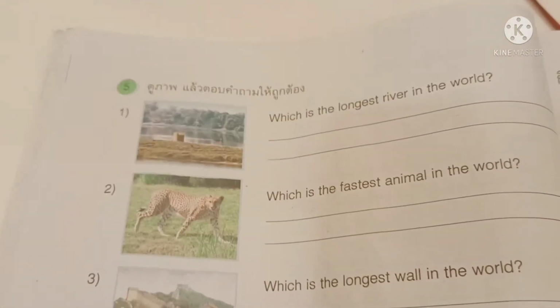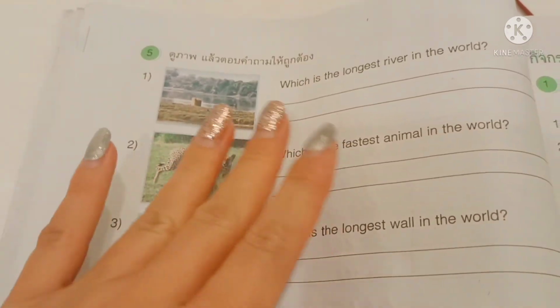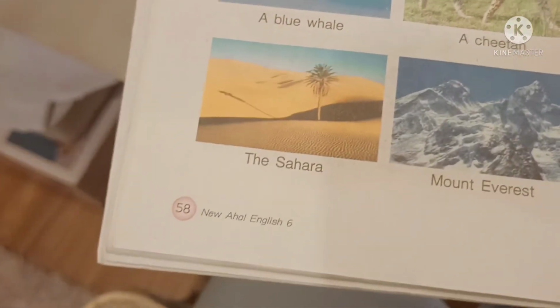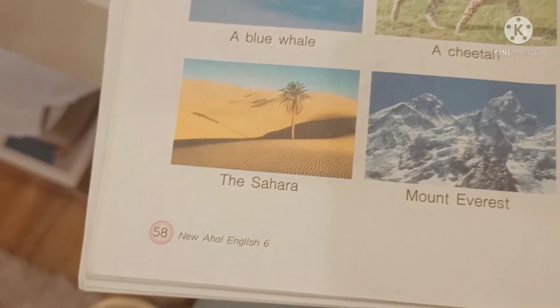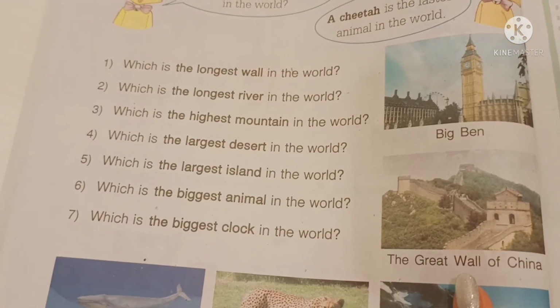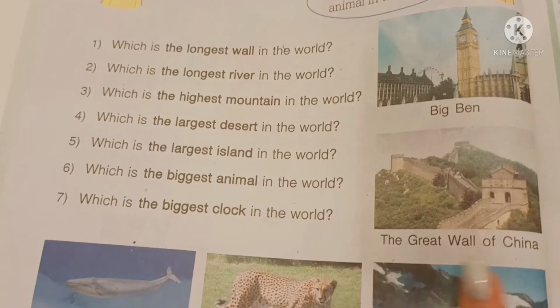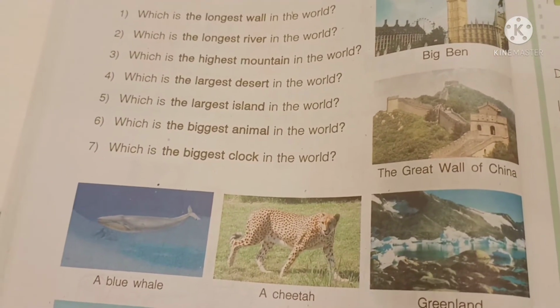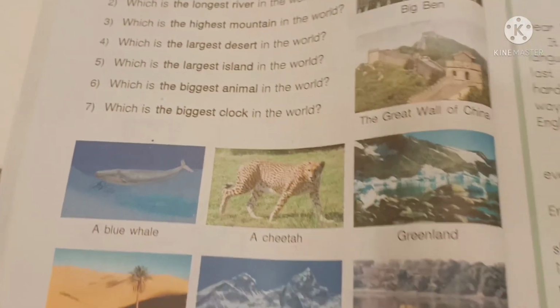Okay, let's remember the story about which is the longest river in the world, and you need to write down all sentences and where it was. So you can use this page 58 to remember: longest wall, longest river, highest mountain, largest desert, largest island, biggest animal, the biggest clock in the world.